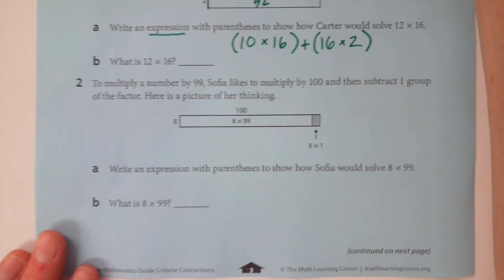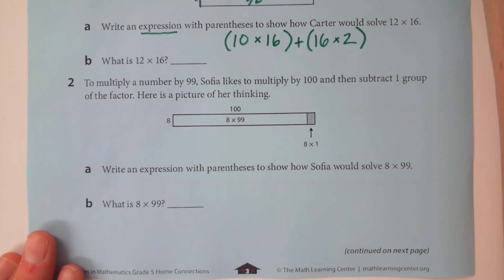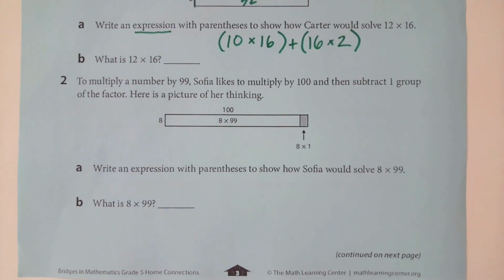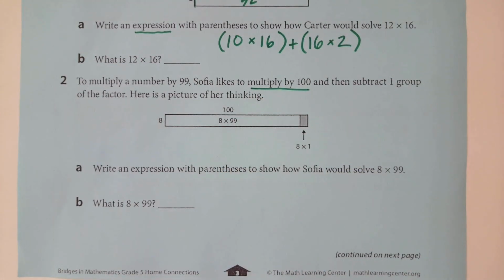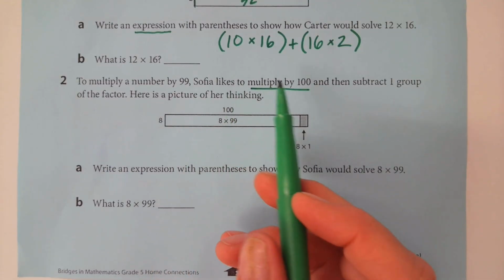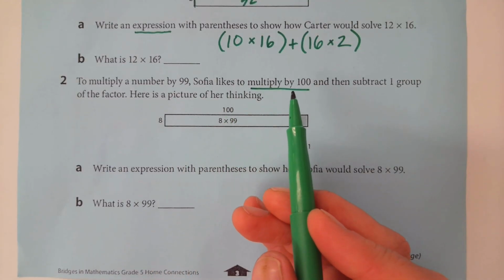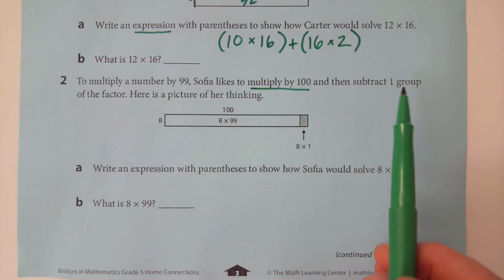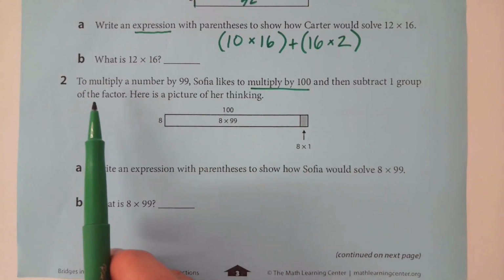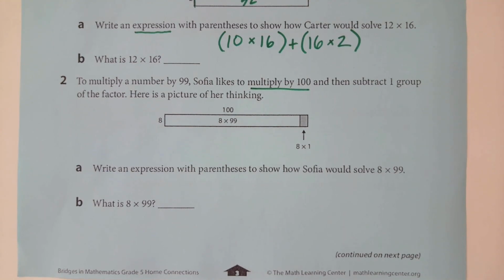Number 2, Sophia's using a different strategy here. Sophia says to multiply a number by 99, she likes to multiply by 100. Now, this works because 99 is so close to a very friendly number. So she's going to multiply by 100 and then subtract one group of whatever that factor is that she's multiplying.